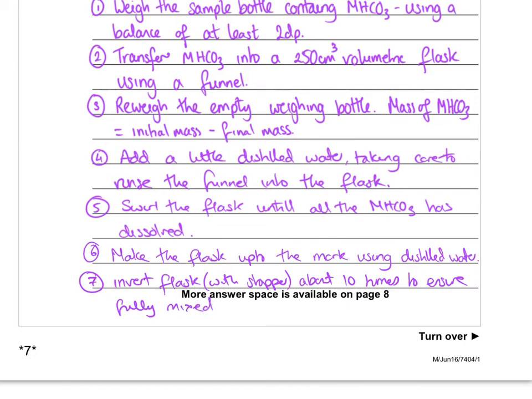Now there's nothing to stop you drawing little diagrams as well, just to show what you mean by making it up to the mark. So it might be something like this. You can always add a little bit extra detail.